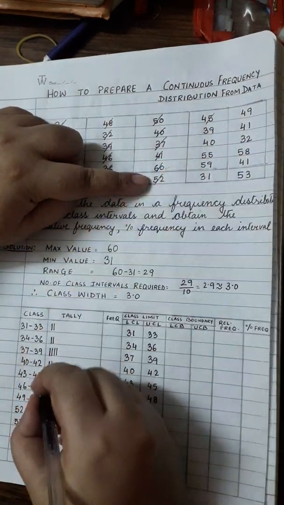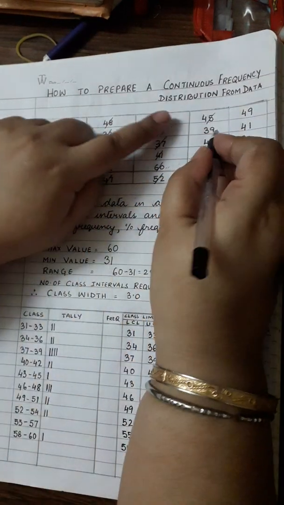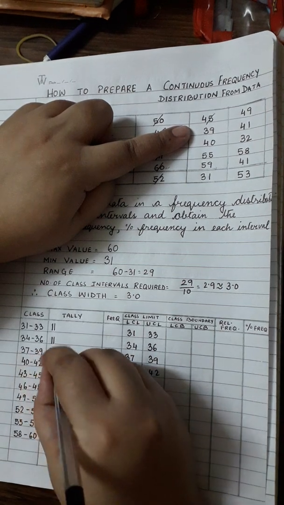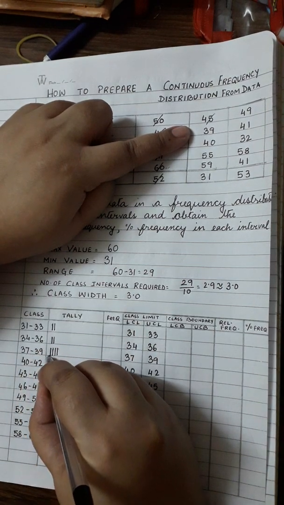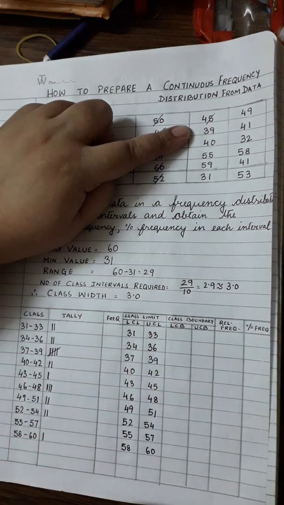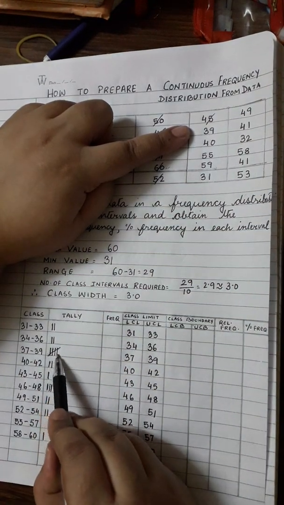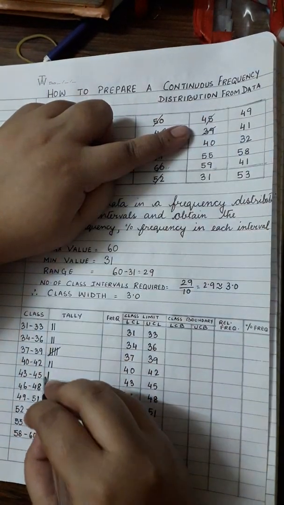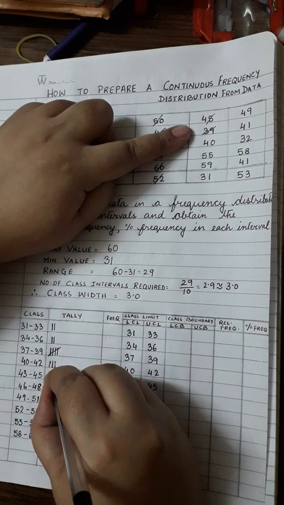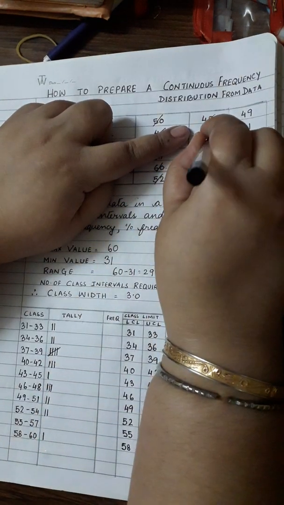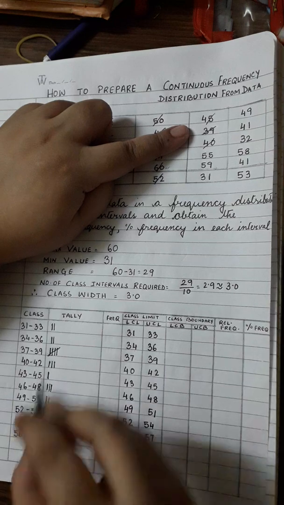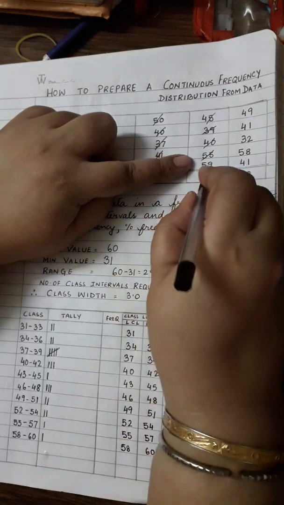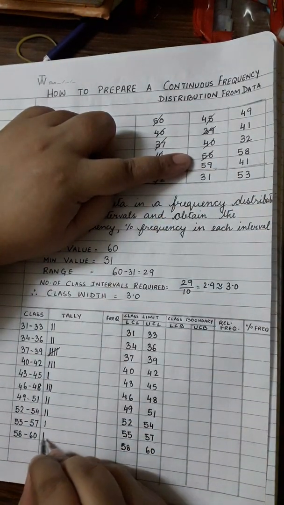45 we will be recording here. 39 we will be recording here, right? 37 to 39. So 4 already we have done. So we are going to make a bunch out of it, and so we are crossing it. So that makes a total bunch of 5, right? So 39 goes. 40. 40 we are going to record here. 55 we are going to record here, right? 55 to 57. 59 we will record, 58 to 60 here.